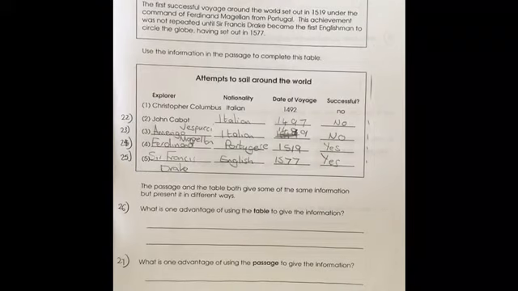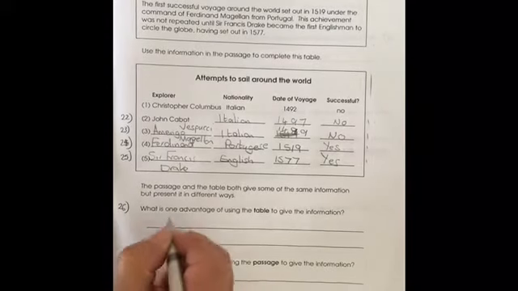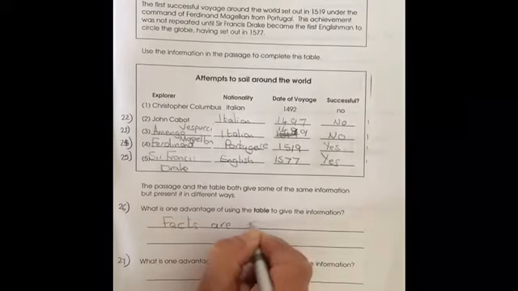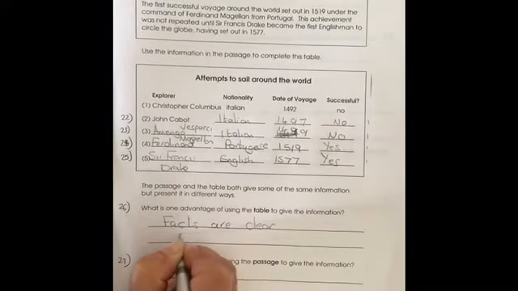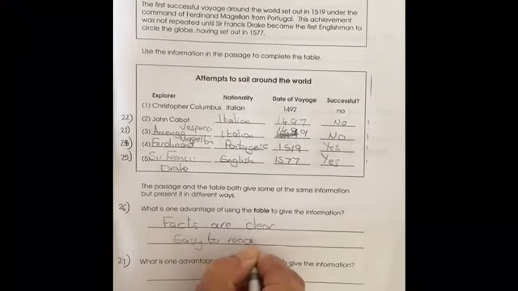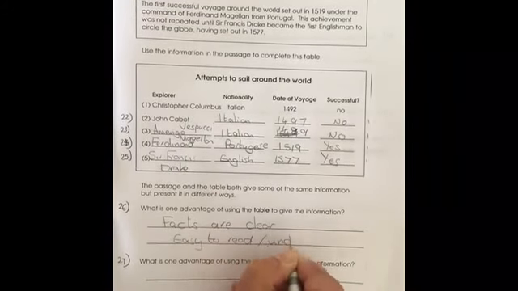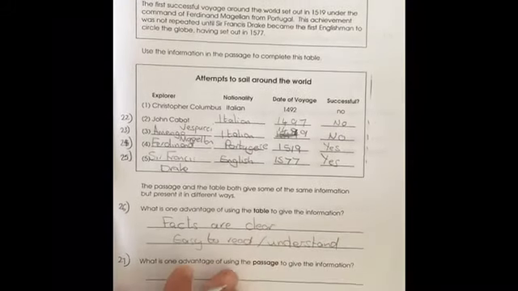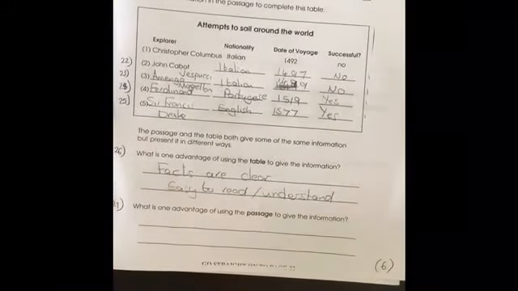Okay, number 26. What is one advantage of using the table to give the information? It gives the facts clearly, or they're easy to read or understand, and along those lines. You don't have too much reading to go through.